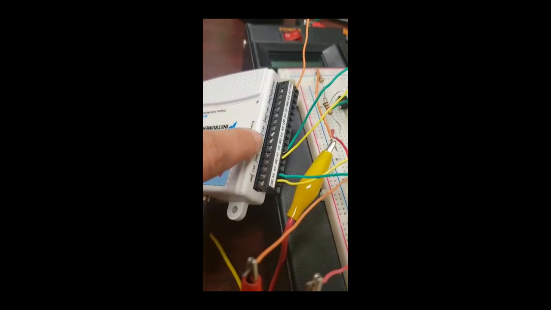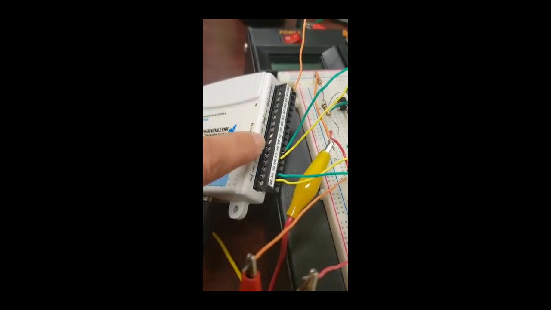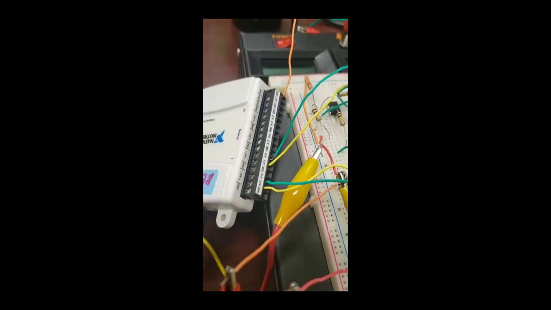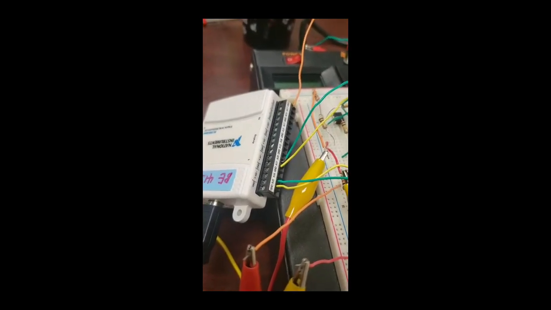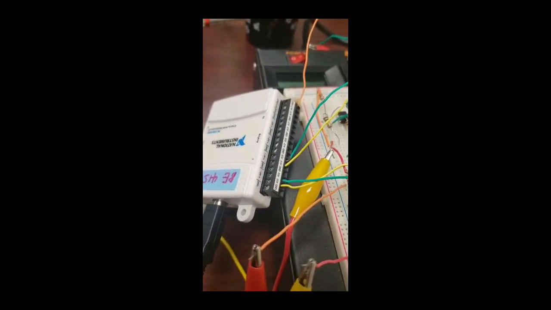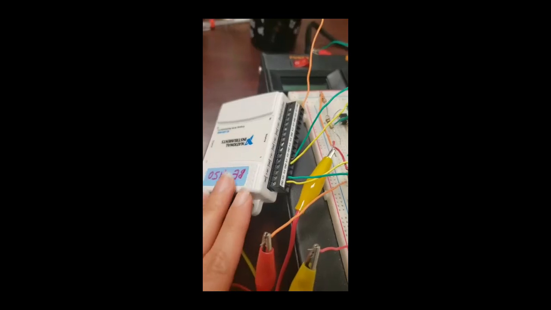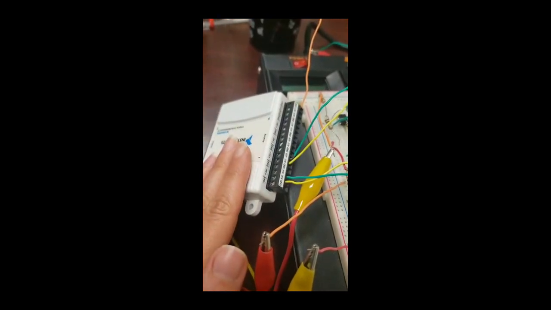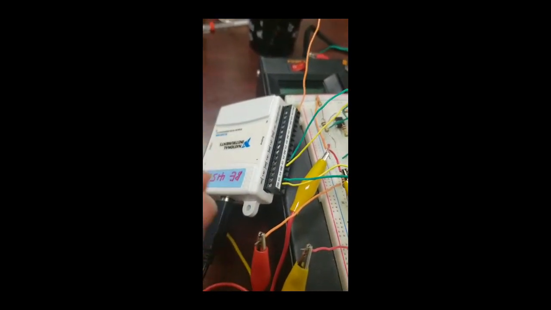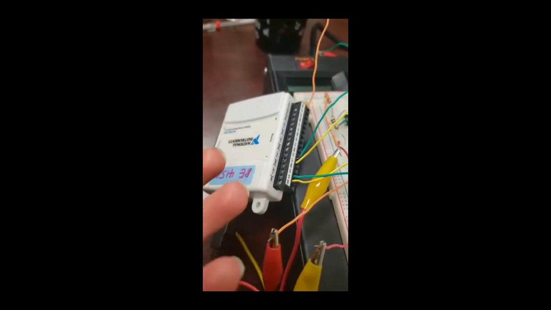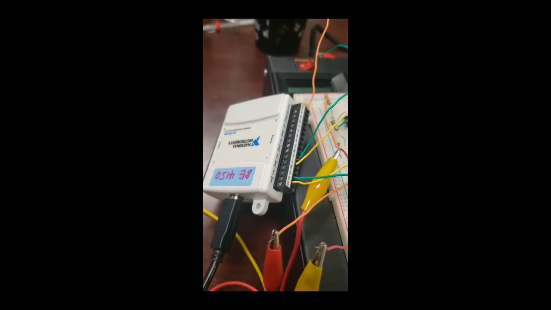And here in the analog part, we have 4 channels, numbered 0, 1, 2, and 3. So you can connect 4 different sensors at a time. These sensors send input signals, meaning voltage or current signals, to the data acquisition system. The data acquisition system changes this analog signal to a digital signal, so that the computer or LabVIEW can read it.